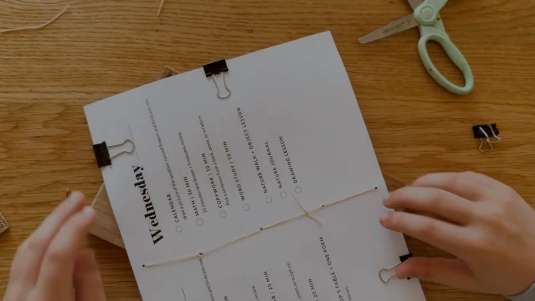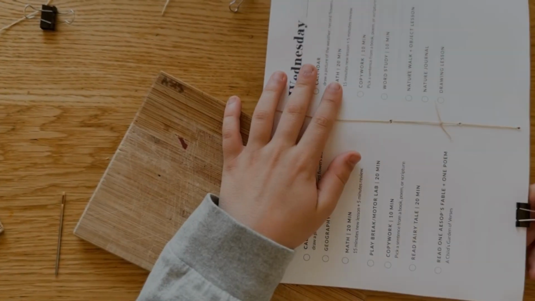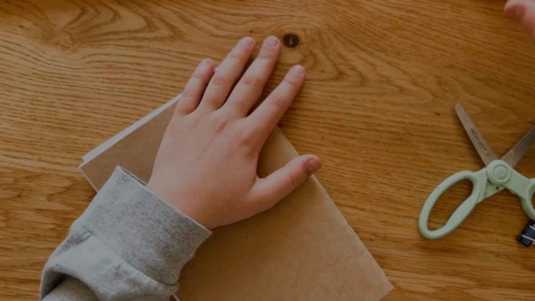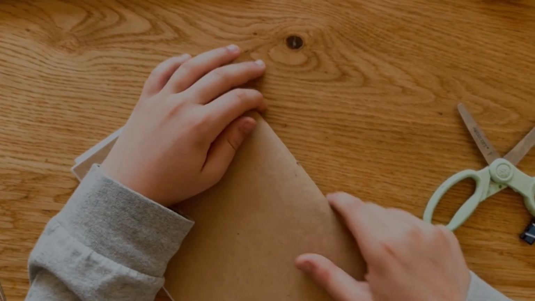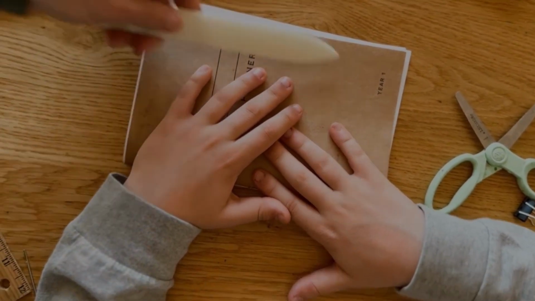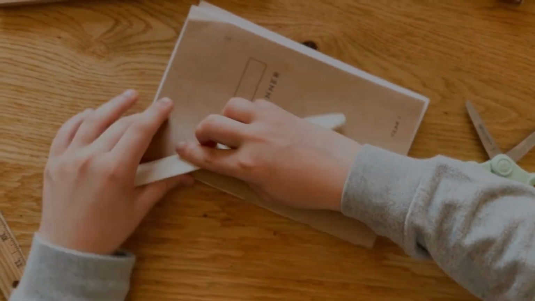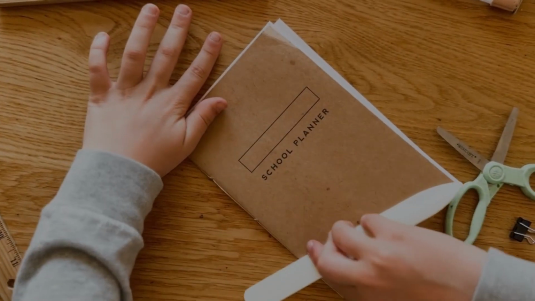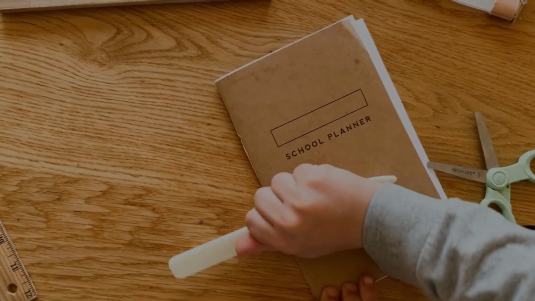So once you've started in the middle, you've gone up, and then you've gone the opposite way, all the way down to the bottom and then back to the middle, then you can fold it, and you can use the little tools that are included in the bookbinding kit to really crease that edge, that binding, to make it nice and sharp.